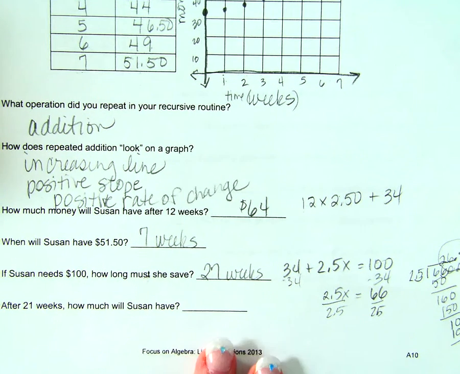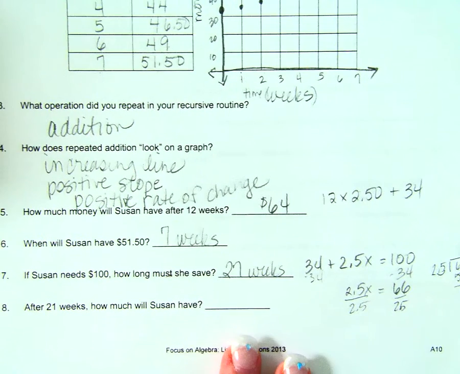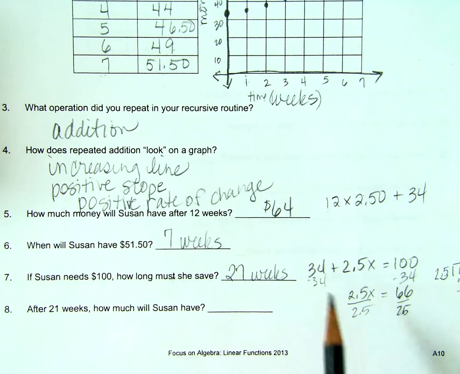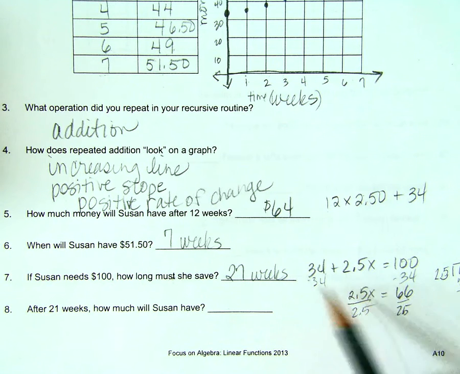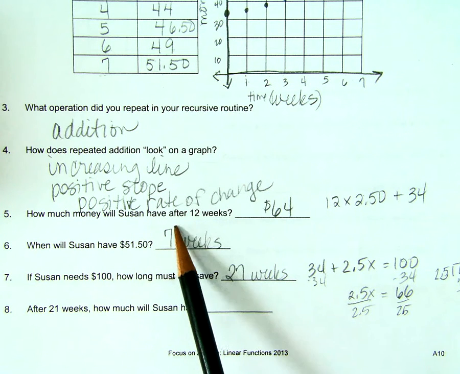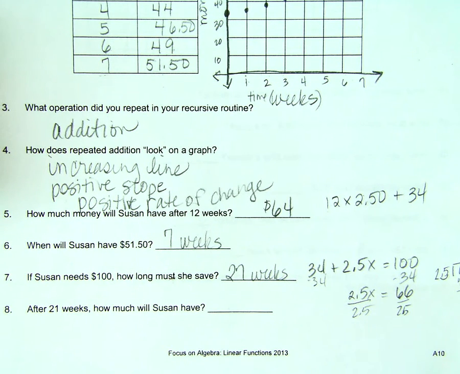Okay? Who did it differently? You all set up an equation and solved it? Okay. Some people did this same kind of thing, but it wasn't from an equation. They just said 100 minus 34, because like we did a minute ago, we subtracted what we started with, the 34, and we knew whatever was left had to be some multiple of 250, because that's how much she's saving each week. Okay? Anybody do it differently? No? Okay. I'm okay with that.